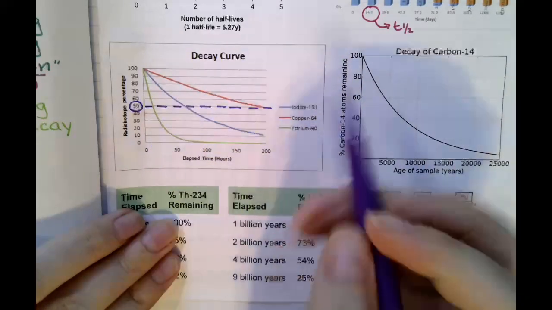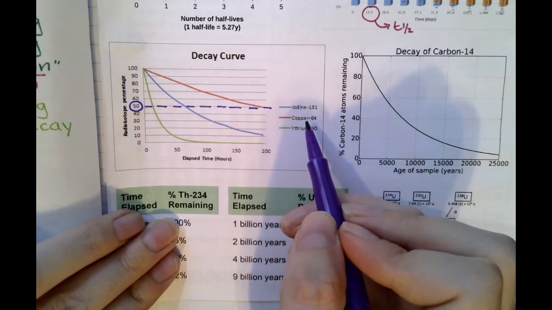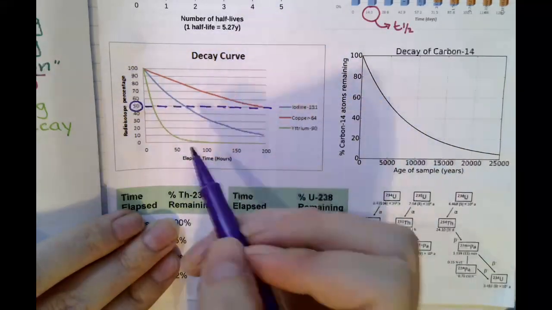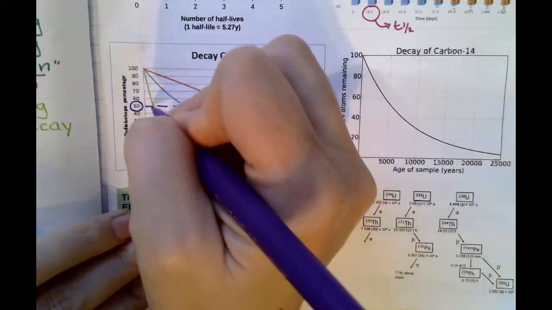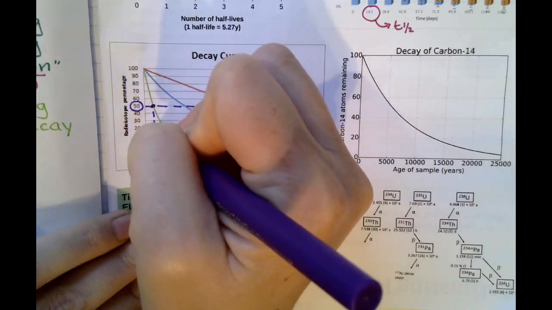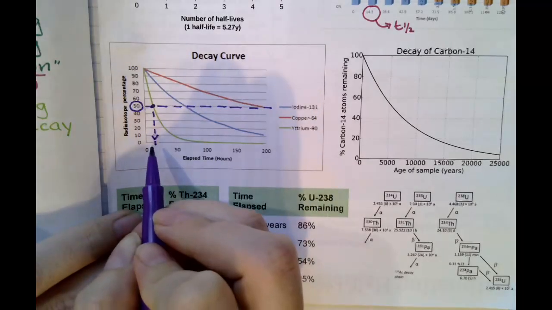Now, these curves represent yttrium-90, iodine-131, and copper-64 as they decay. This is how much of that isotope you've got left, and this is how much time you've got. So the first curve I hit is yttrium-90, so that's the point at which I hit it, and I'm going to put a little dashed line going downward. Yttrium-90 finishes decaying right about here.